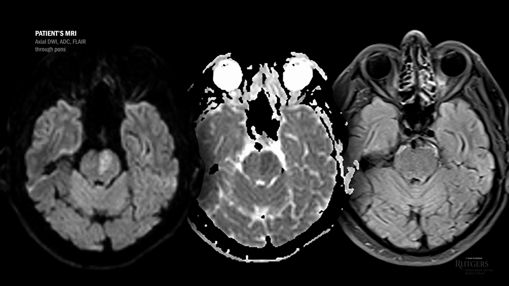Here is diffusion weighted imaging, or DWI, apparent diffusion coefficient, or ADC, and fluid attenuated inversion recovery, or FLAIR sequences. Is there a DWI to FLAIR mismatch? Yes, the lesion is bright on DWI, dark on ADC, but iso-intense on FLAIR. You don't yet see a FLAIR brightness that corresponds to a completed stroke. Oh man, are we in luck!